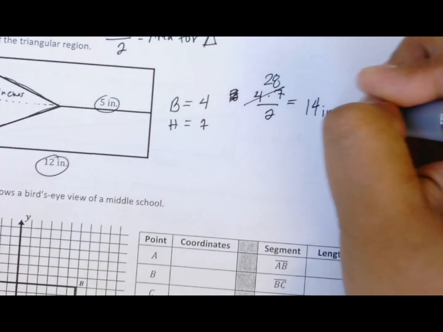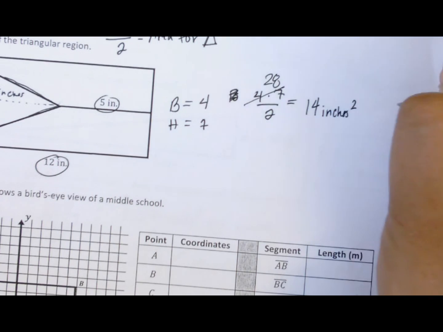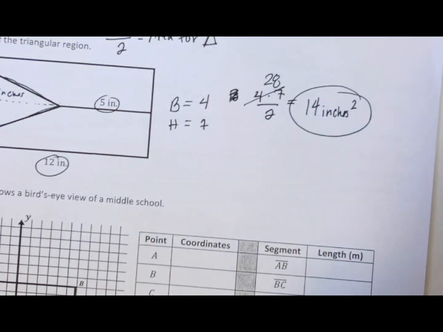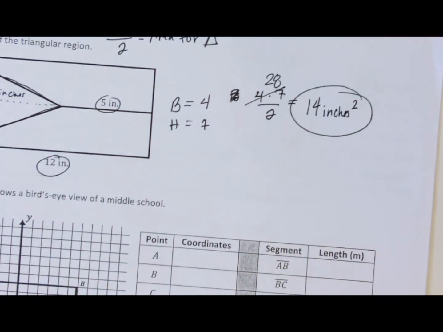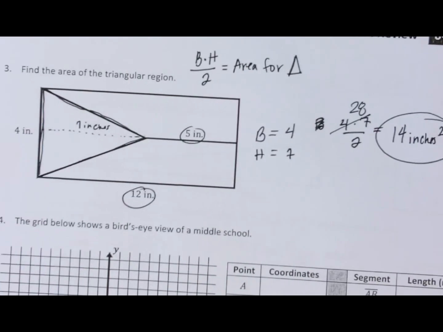14 inches squared. Is that the answer? You guys agree with that? Are you done? You're not? Why aren't we done? What else do we have to do then? What else do we have to do? Then why'd you say we're not done? Where is the other triangular region in here?